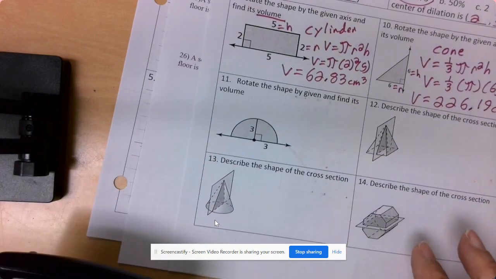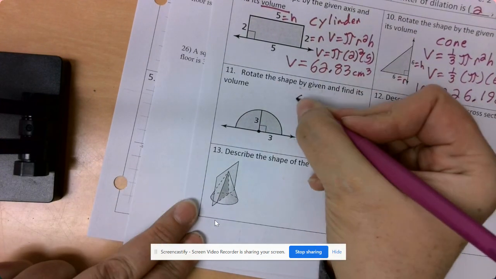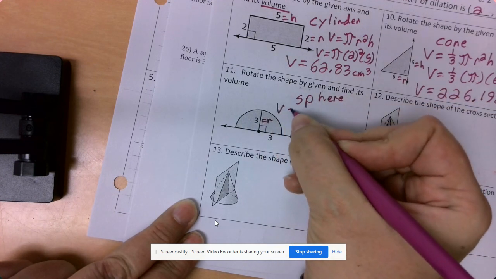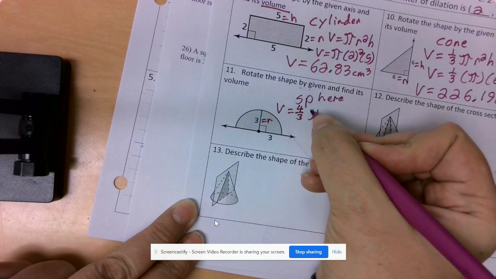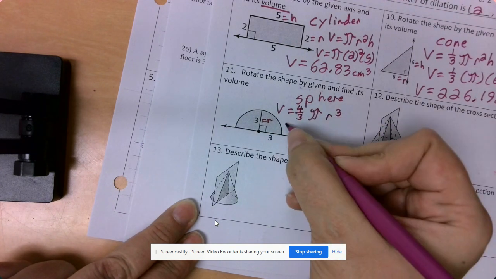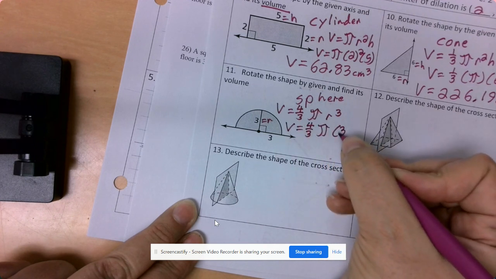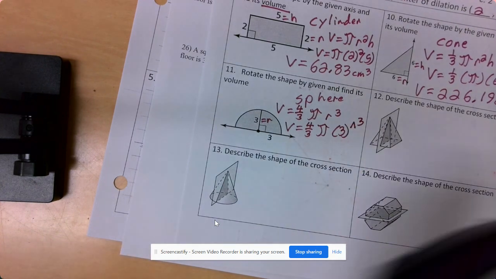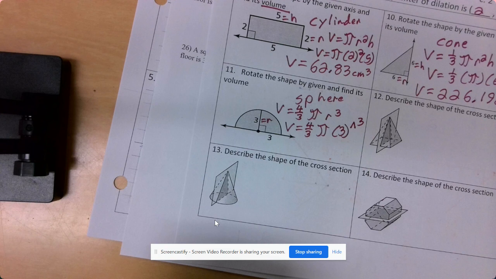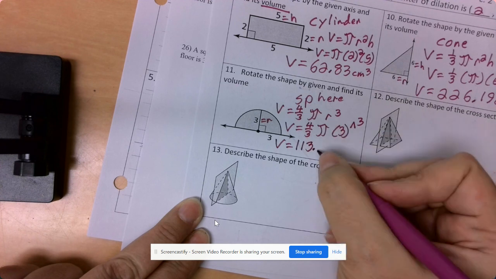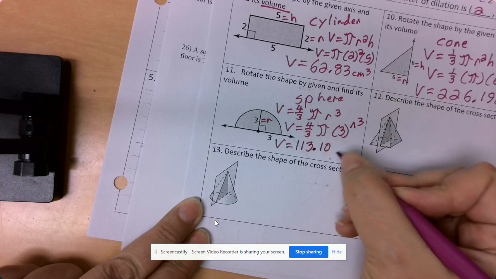Okay, this one would be a sphere. You rotate it around. This is the radius. Volume for a sphere is 4/3 pi times radius cubed. 4/3 pi. 3. Remember, that's going to be raised to the third power. So 4 divided by 3. And we get 113. And 5, then I've rounded up.